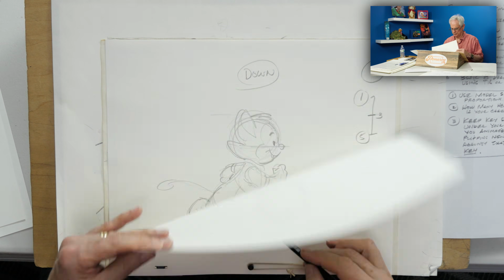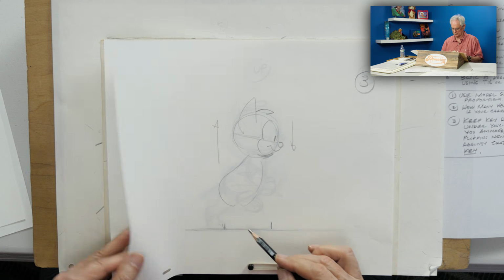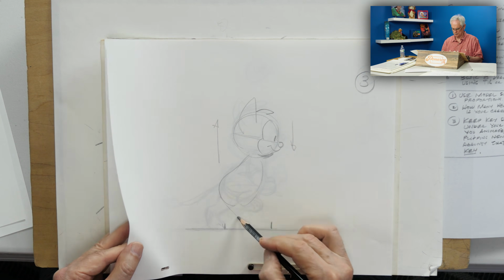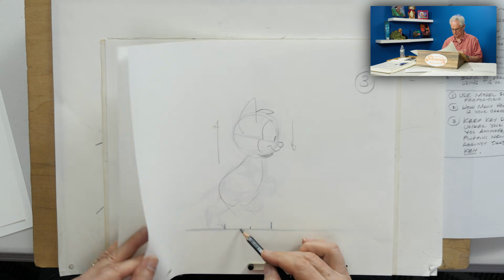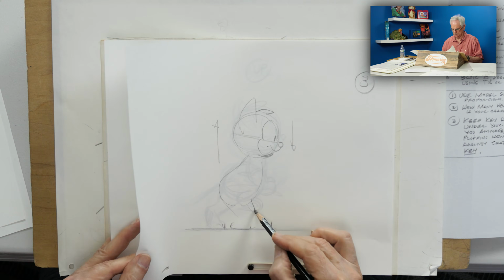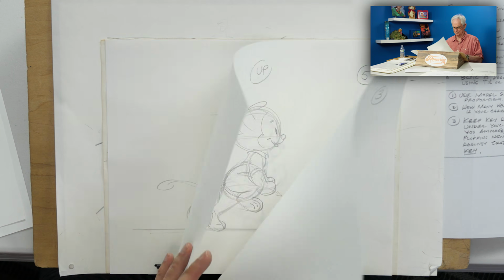Now, 1 foot, tip of 1 foot on drawing 1 is right there. On drawing 5, it's right there. This is on the far left foot. So this one would be, let's see, right about there.